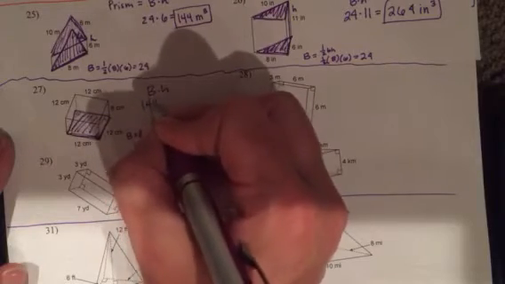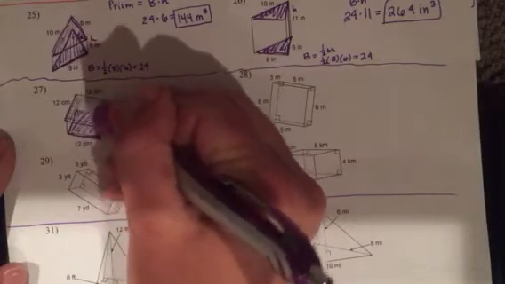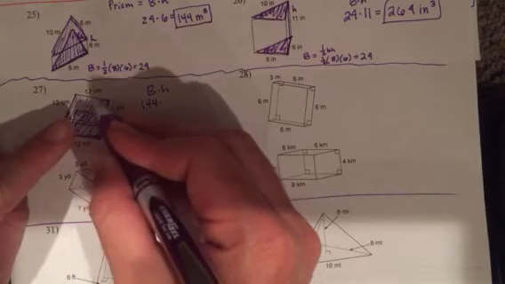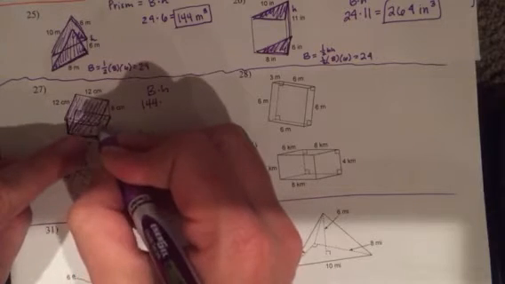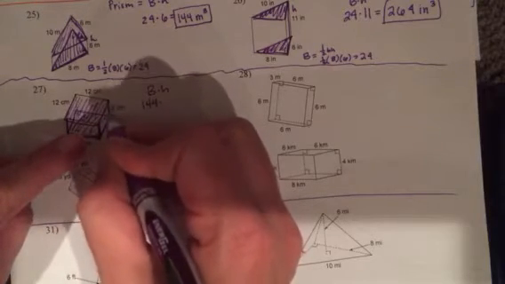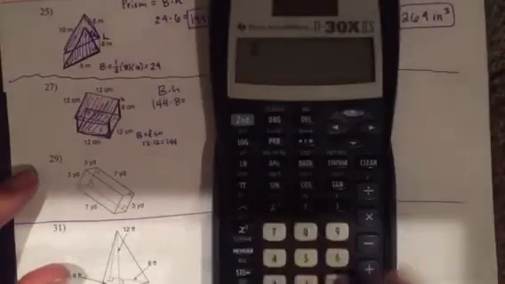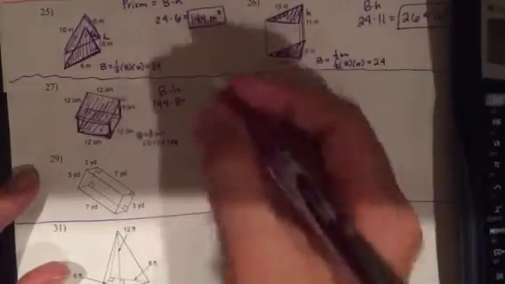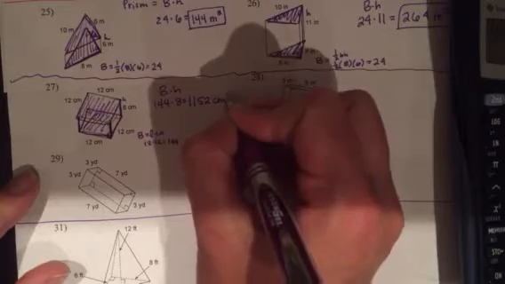So I have 144 times, I need to find how high I need to move this square until it lands on this square. So as I move that square up along these lines right here, I have to move it a height of 8 centimeters. So we have 144 times 8 equals 1,152 centimeters cubed.